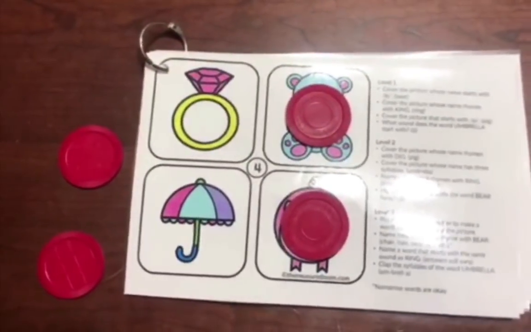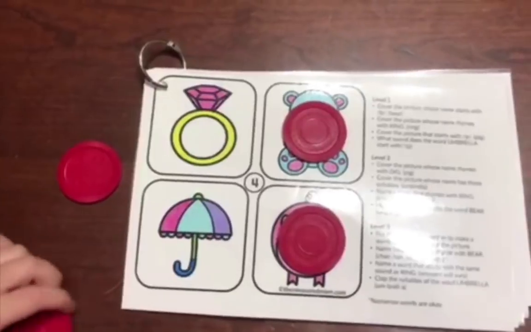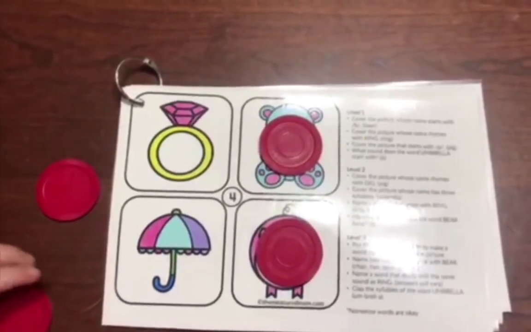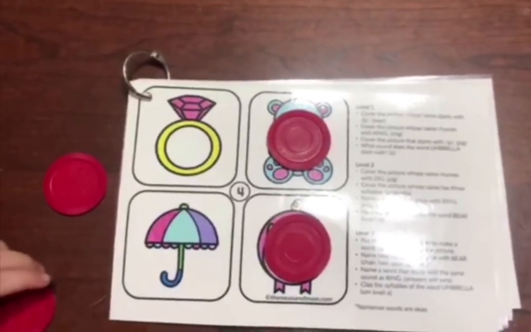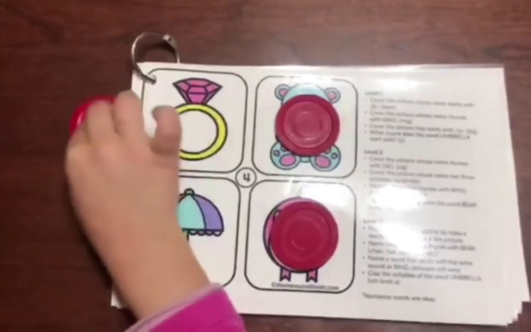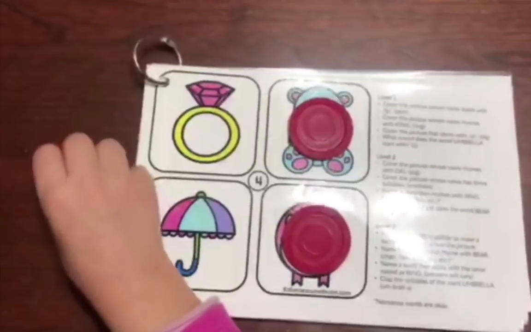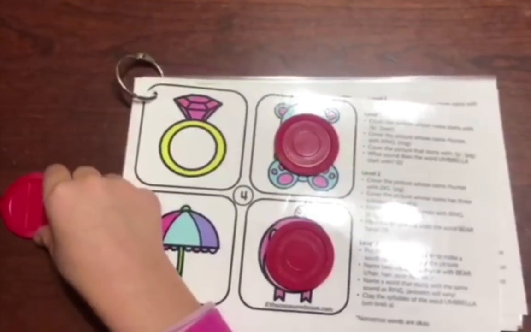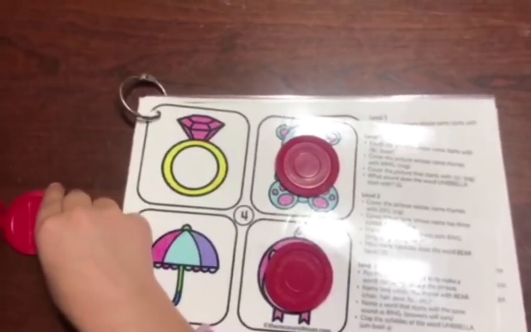Name a word that starts with the same sound as ring. So what sound do you hear at the beginning of ring? What sound? I don't know. Ring. What sound was that? What's another word that starts with that sound? Umbrella? No, it's not on the page. It's just a word.